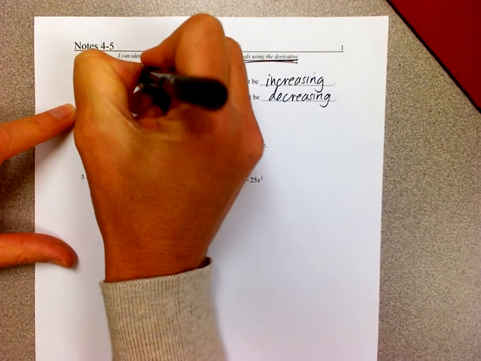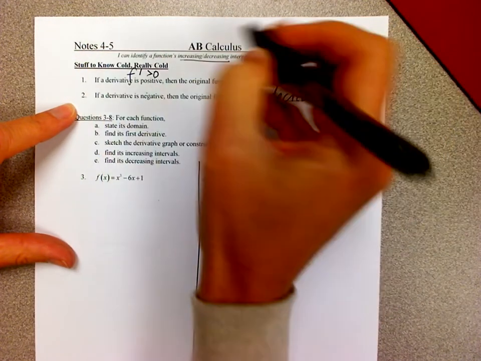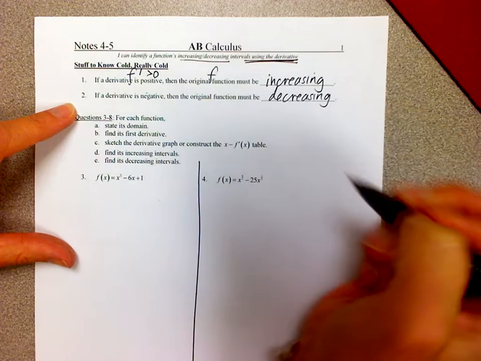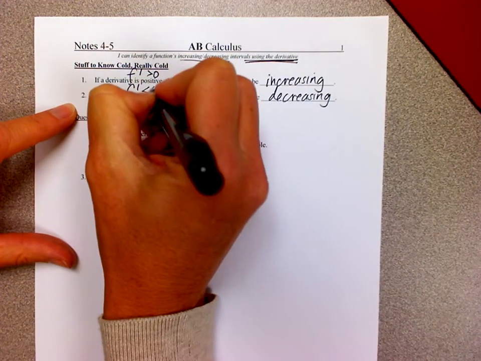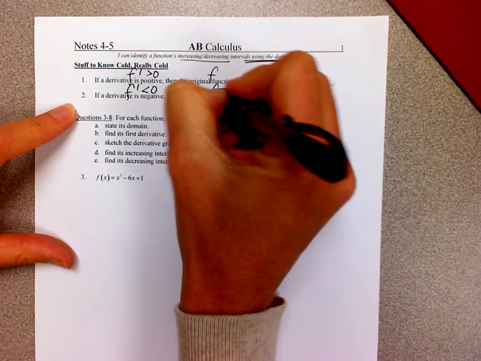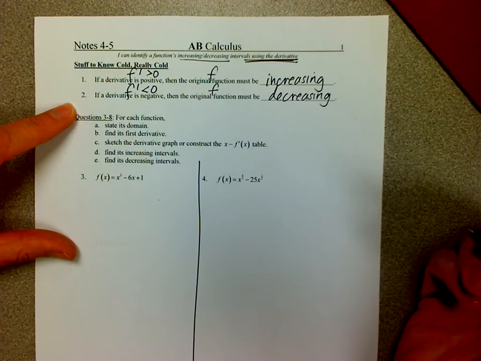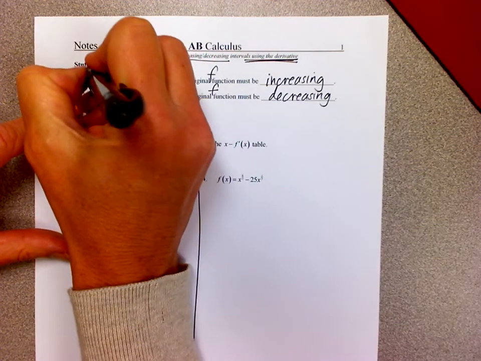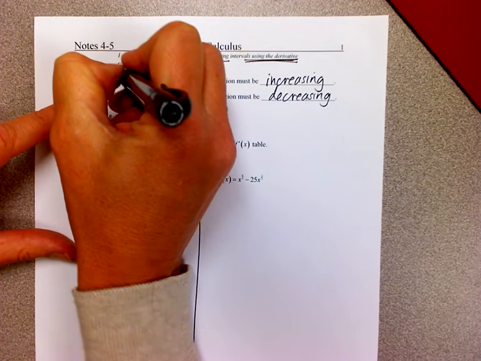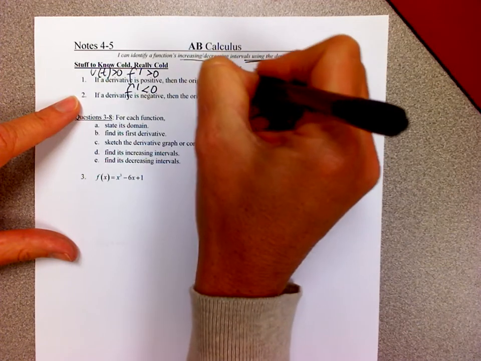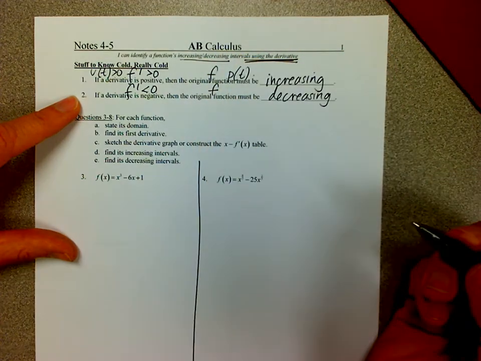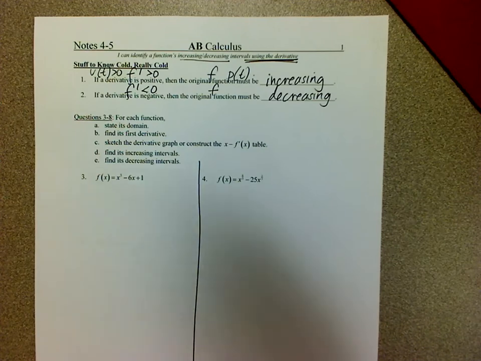So if f prime is greater than 0, then f must be increasing. And if f prime is less than 0, then f must be decreasing. Just like if v of t is greater than 0, then the position function must be increasing. Okay, so we're relating all of this together, but now with an algebraic undertone.